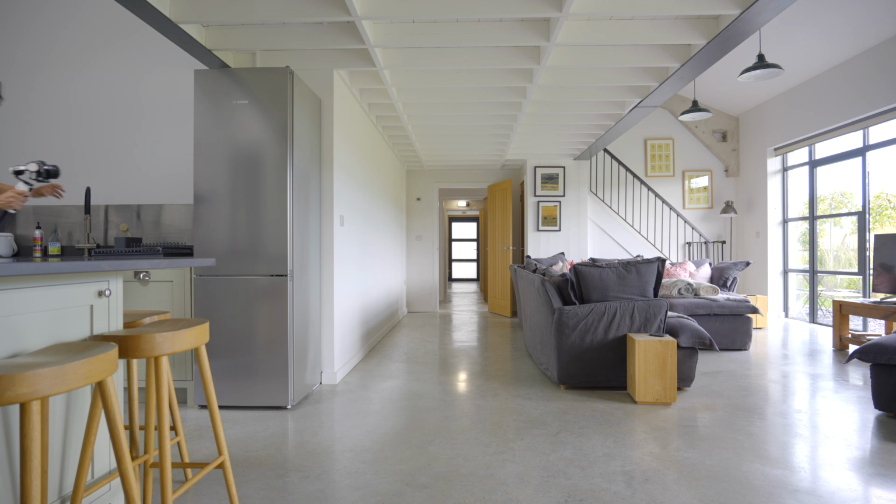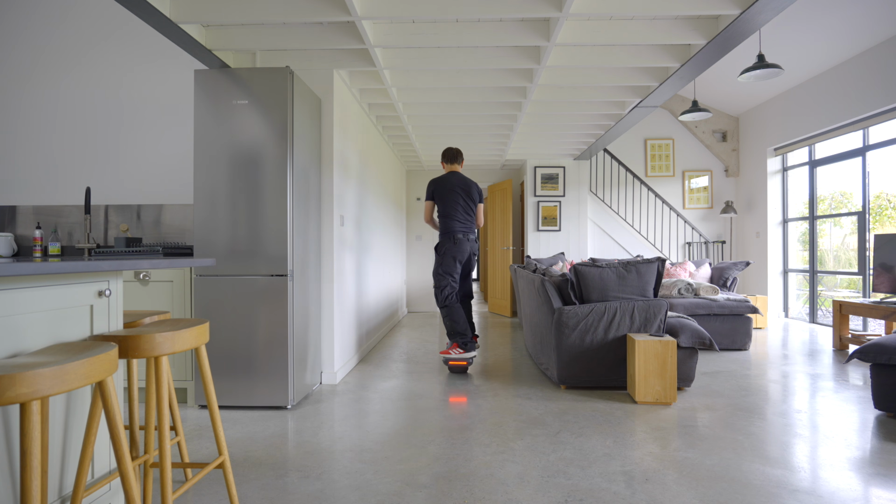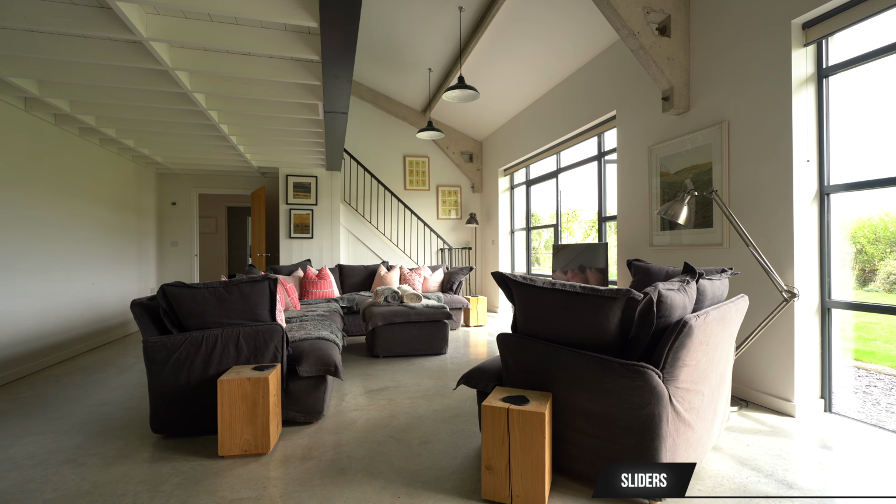It is a really helpful tool for making large sweeping camera movements, but again, you need to be careful that you don't scuff the floor or bump into anything expensive. I would only start filming on a one wheel when I'm absolutely confident on it and I can concentrate on the filming itself. The final piece of kit that I would consider is a slider.